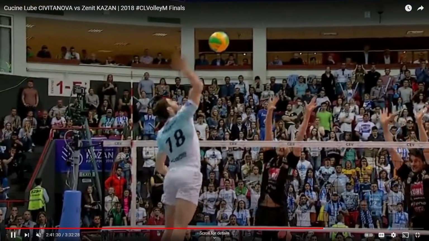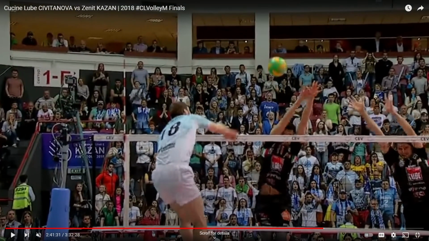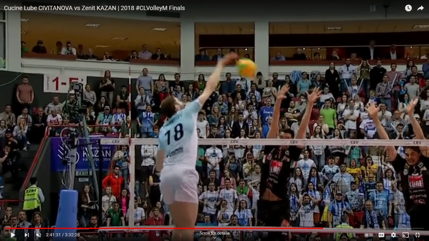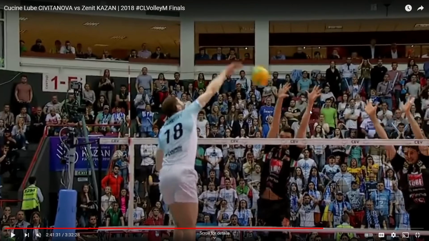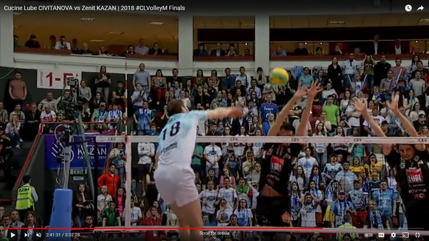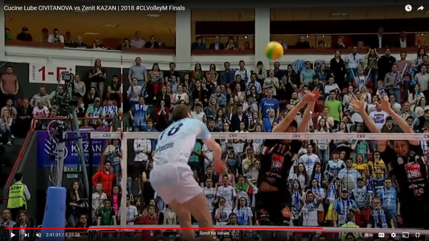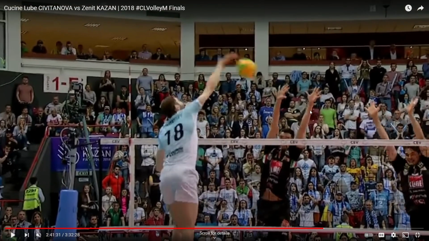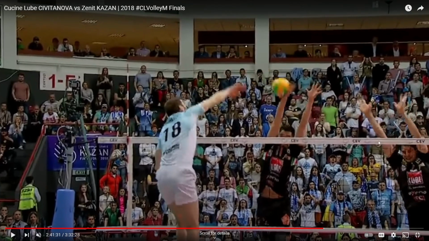And let's take a look at this block. So it's not a bad block, but he is just more reaching up than over. And you can see here, he moves his block at the last second. He's trying to block where he's blocking now, and then he brings his hands in.